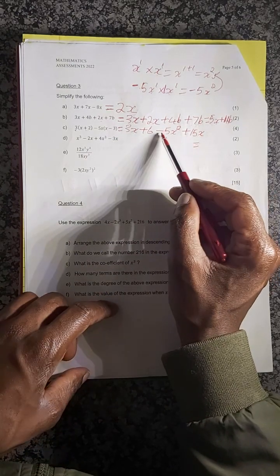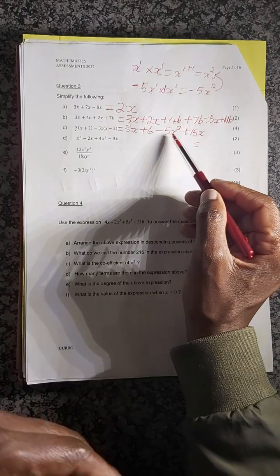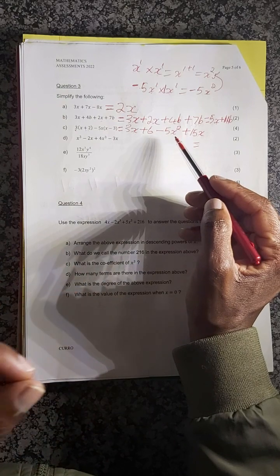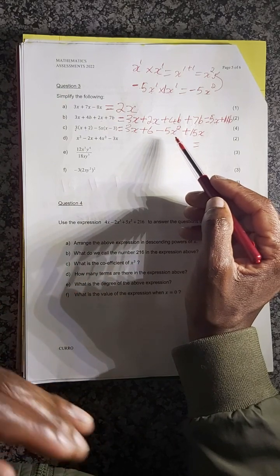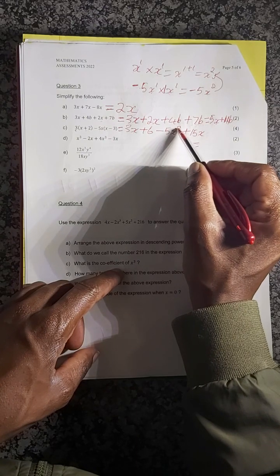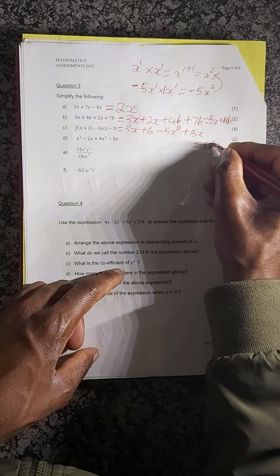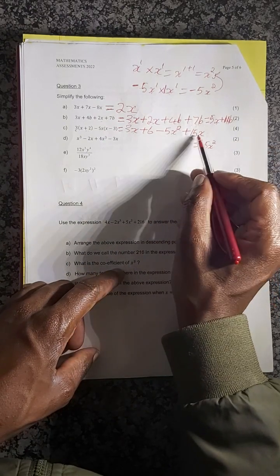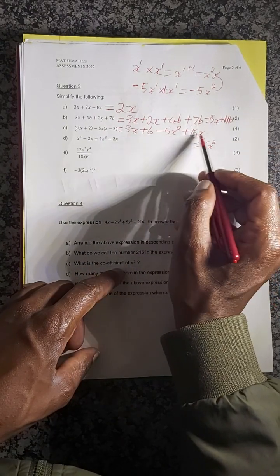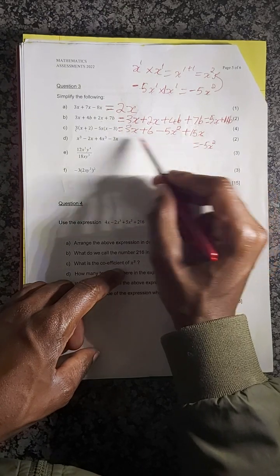But before we do that, let's start by writing this one first. Remember I said you should always start with the variable that has the highest exponent. So this is the highest exponent, so we'll write negative 5x squared, and then from there we follow with the like terms. We have 3x plus 15x.